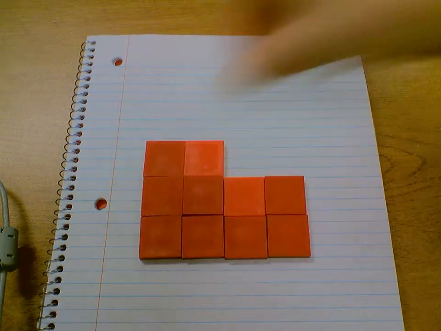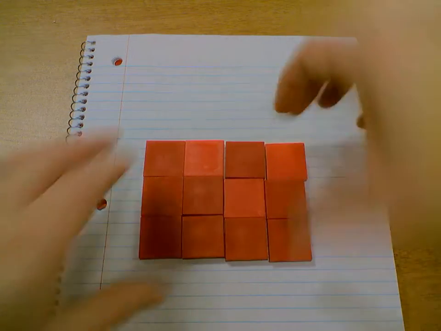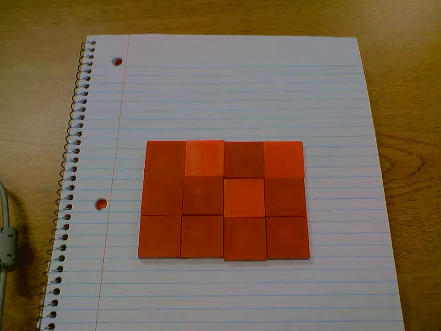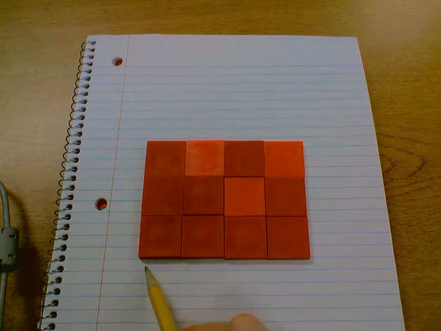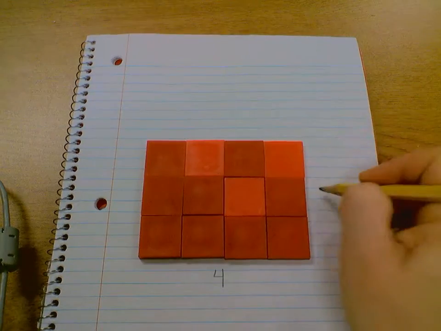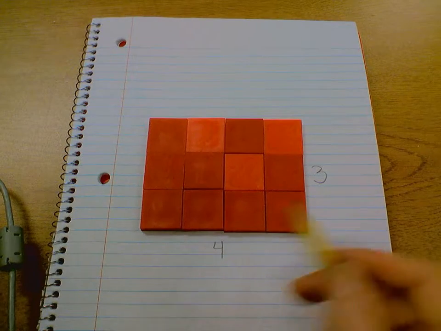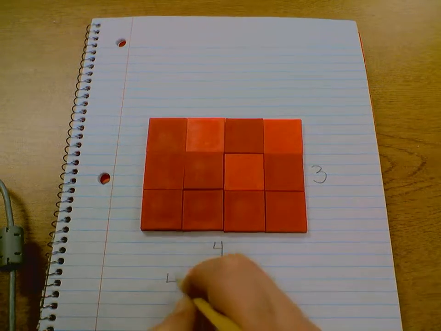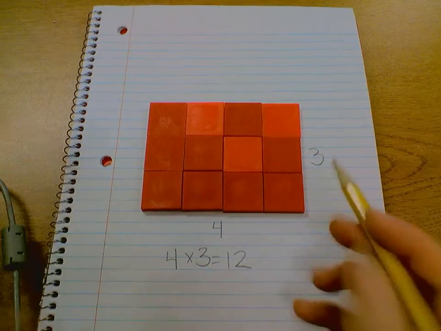Okay, there's this array that I've just built. Well, what is this array? It is a 4 by 3. So it's showing that 4 and 3 are factors of 12. Okay, so because I'm doing 4 times 3 to equal 12.